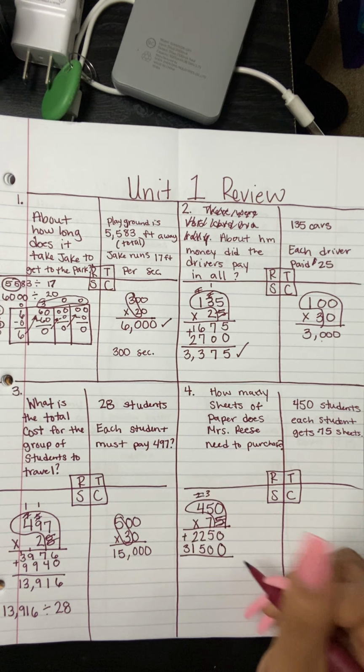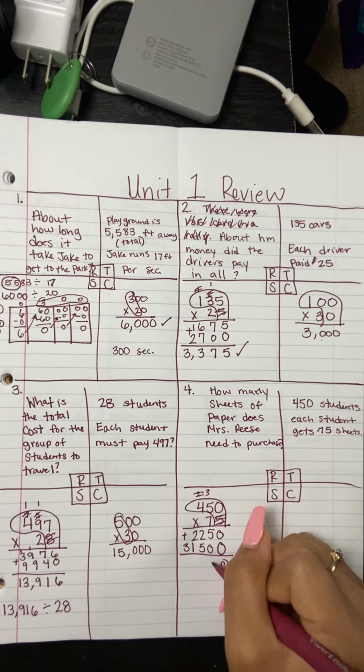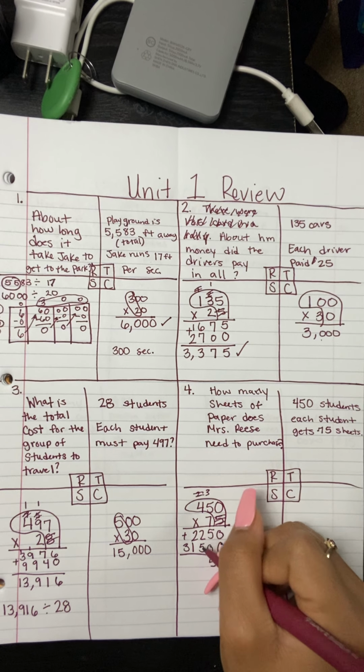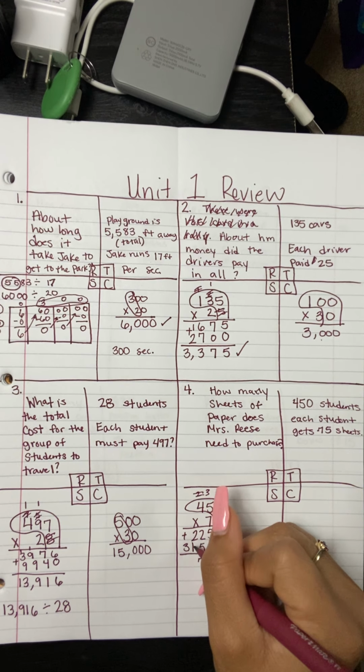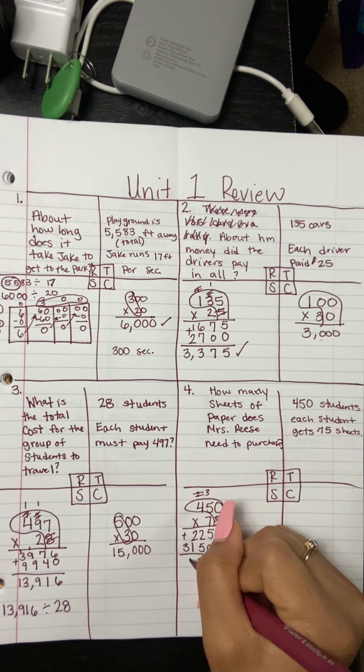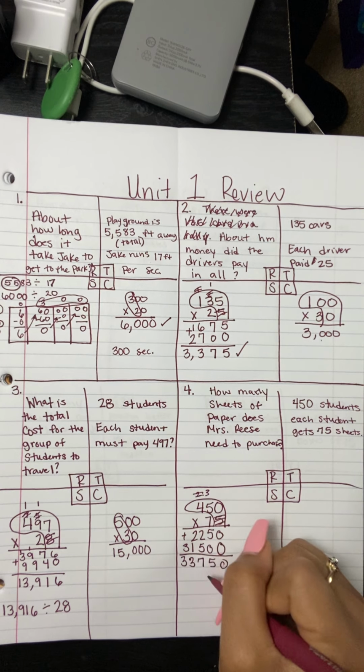Now I can add. 0 and 0 give me 0. 0 and 5 give me 5. 2 and 5 give me 7. 2 and 1 give me 3. Bring down my 3.